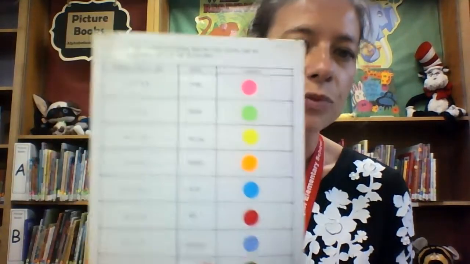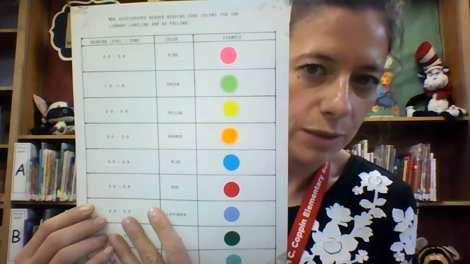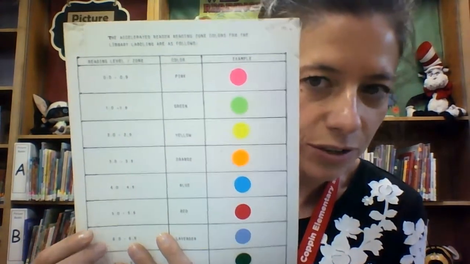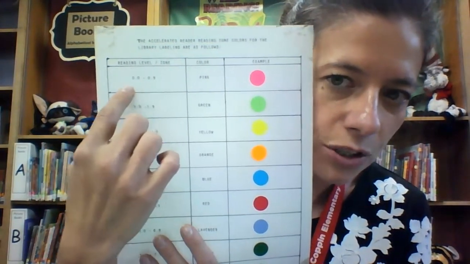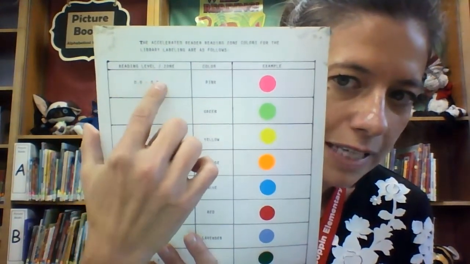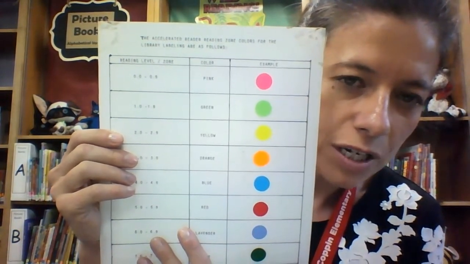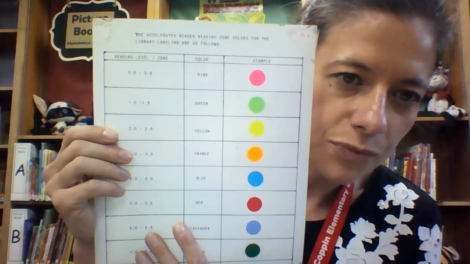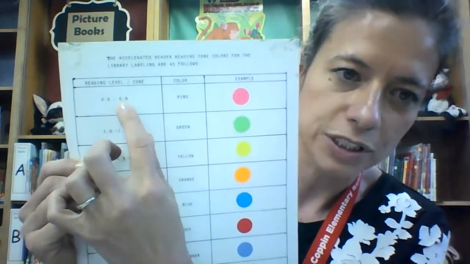Now, what's also very important, and what would be helpful to you now to understand, is that each reading level is also associated with numbers. So, for example, pink level are books that are between 0 and 0.9.